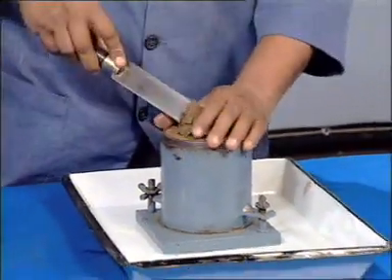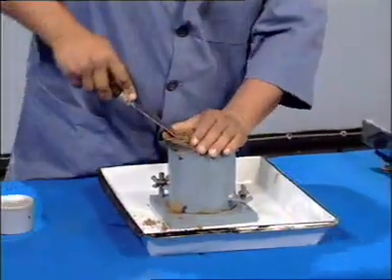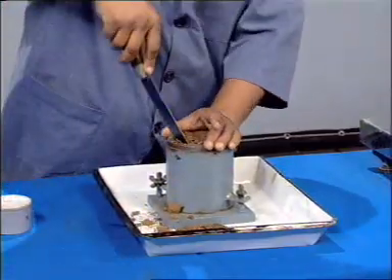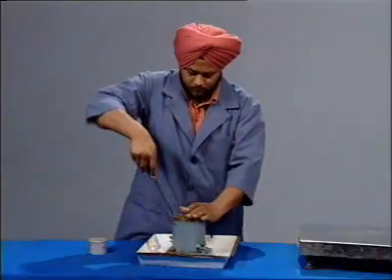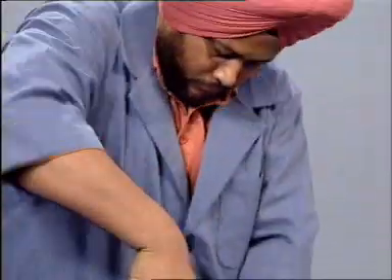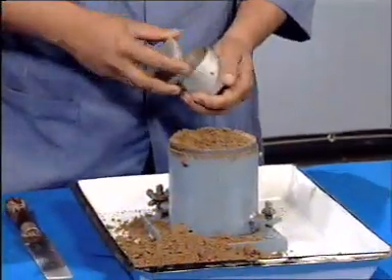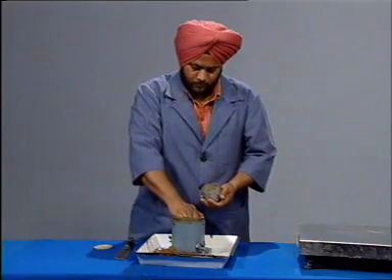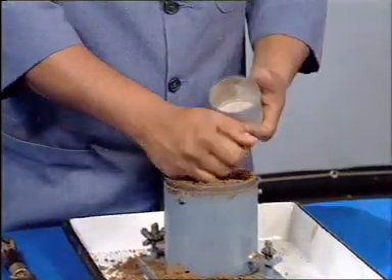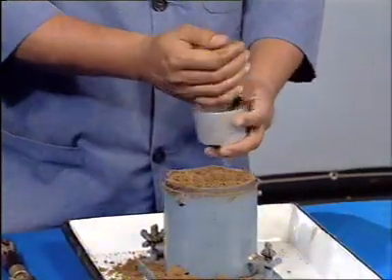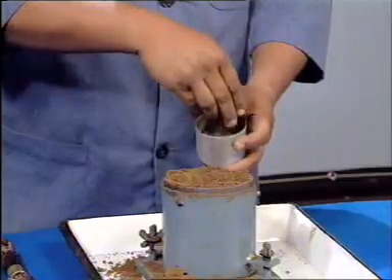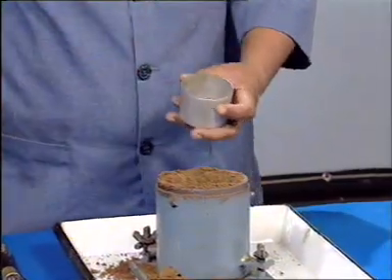Remove the soil from the mold using a tool. Take the soil sample from the middle portion of the soil for water content determination by standard procedure.